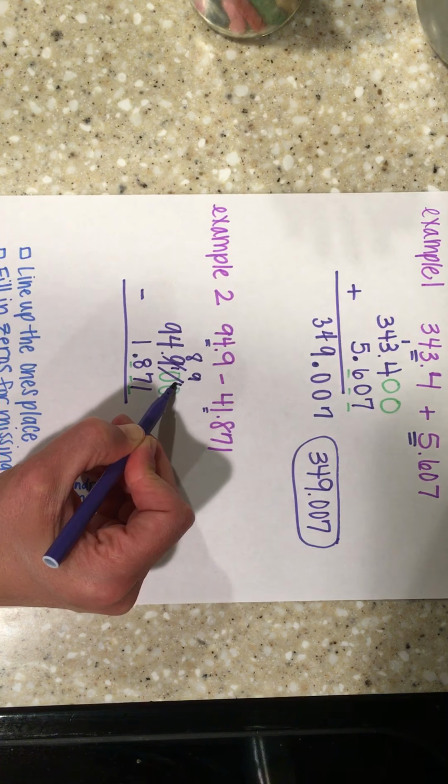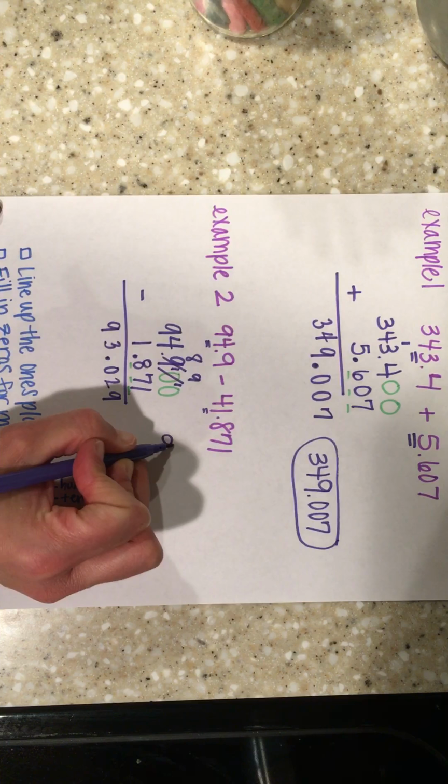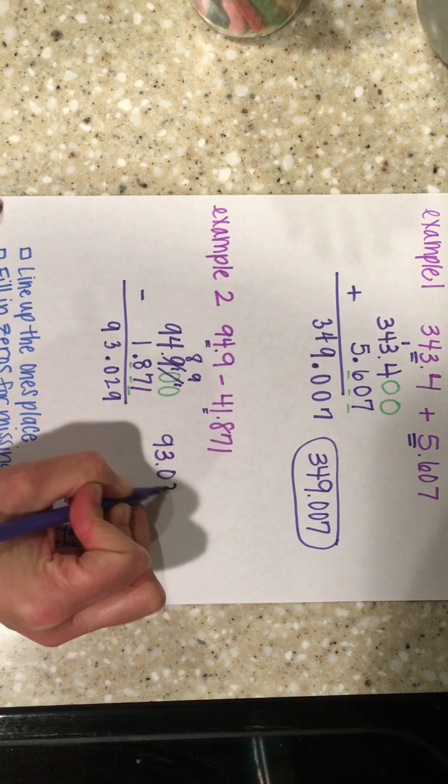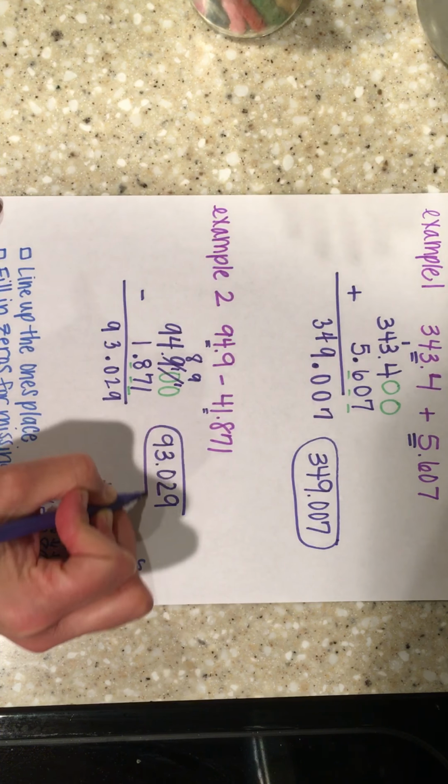So 10 minus 1 is 9. 9 minus 7 is 2. 8 minus 8 is 0. I'm going to bring down that decimal place. 4 minus 1 is 3. And then I'm going to bring down the 9 because there's nothing to subtract from that 9. My final answer is 93 and 29 thousandths.